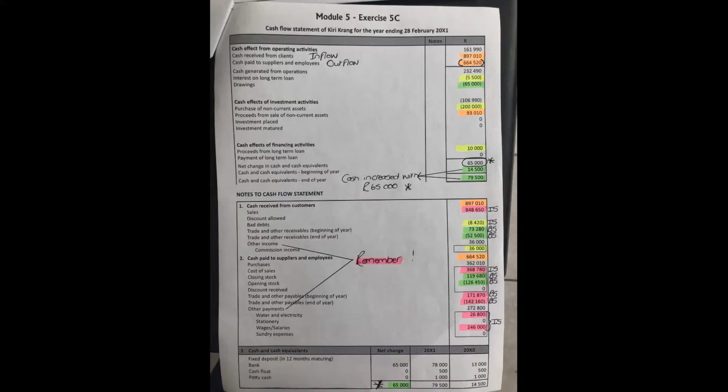If you look in the balance sheet, you will see the cash and cash equivalents. At the beginning of the year, it was 14,500. At the end of the year, it was 79,500. So it means that our cash and cash equivalents has increased during the course of the year.